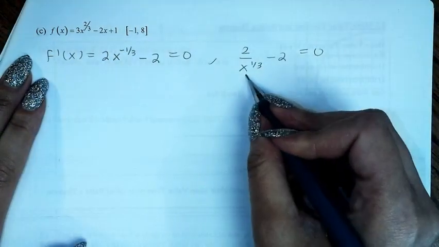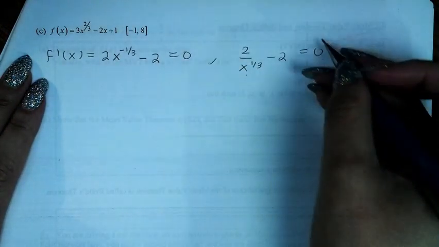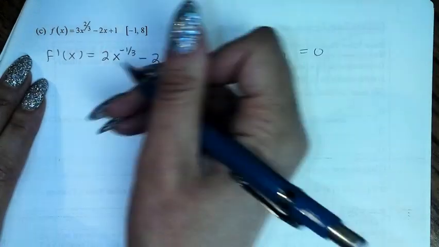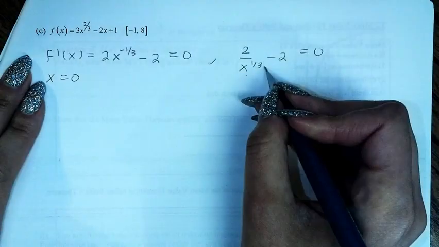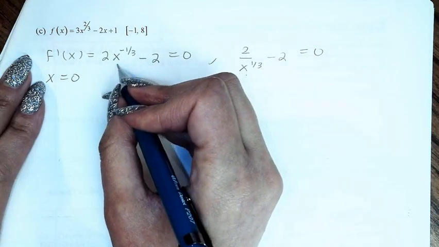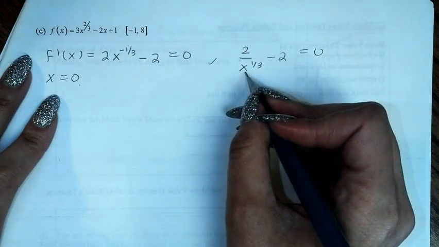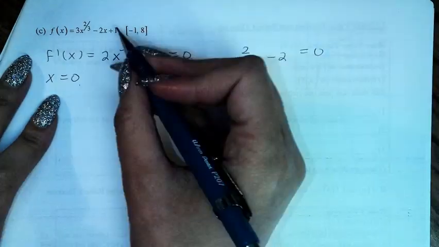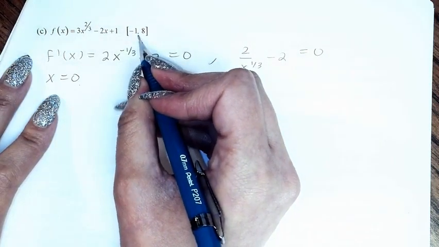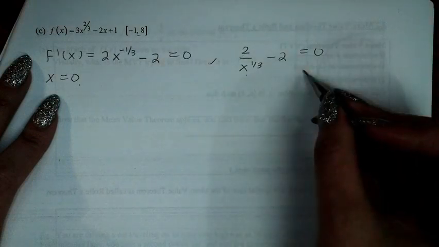This being undefined, look at this. This becomes a 0, so you can discover that before we solve this, I have a critical number at x equals 0. Why? Because that makes your derivative undefined. What happens when you have 2 over 0? Undefined. Is the 0 inside the interval? Yes, it is. Therefore, this is a critical number even though I haven't solved that situation.